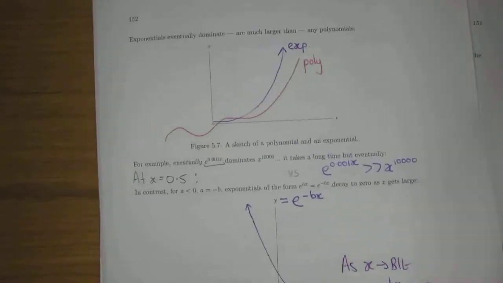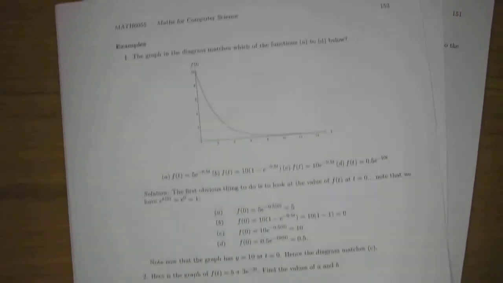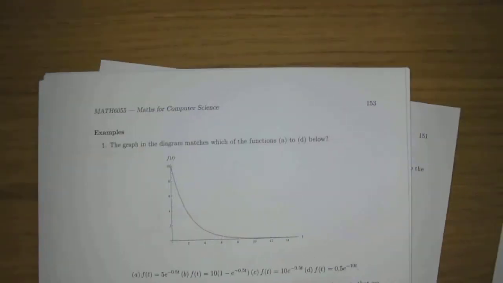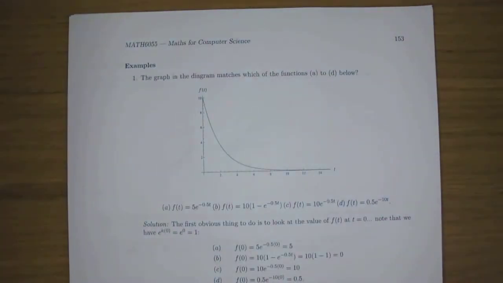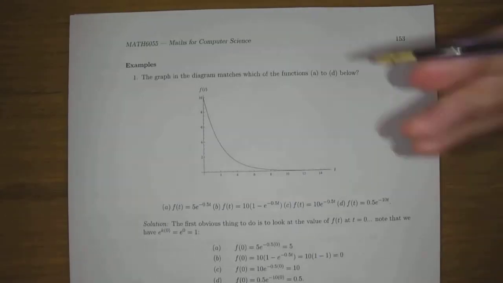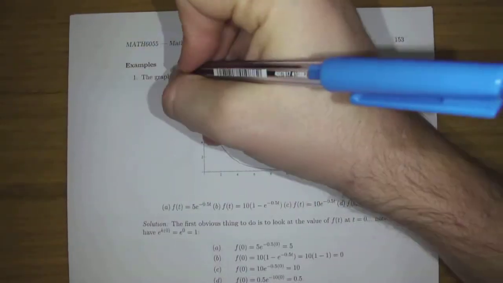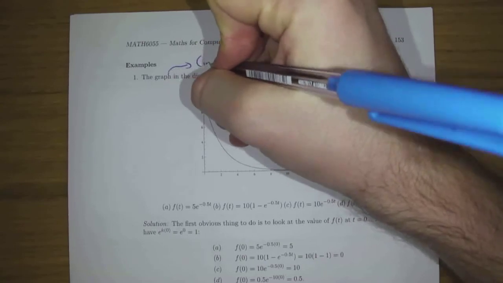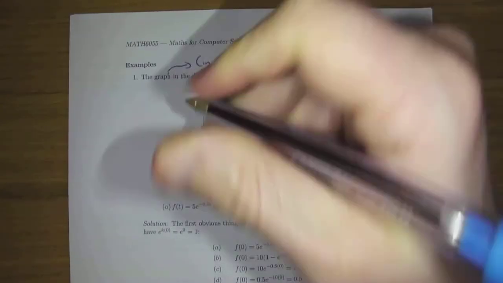Okay. I think we're going to do a little question here. So the graph in the diagram matches which of the functions? What you can always remember is that in the graph, it's all the points of the form input, output. So we can test it like that.